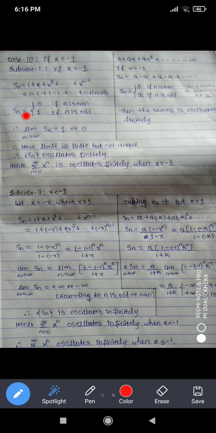So if n is odd, we get 1. Suppose I am taking one term, we get 1. Suppose I am taking three terms, plus 1 minus 1 plus 1, the plus 1 and minus 1 get cancelled, we get 1. Suppose we take n is equal to 5, again we get 1. If n is even, we get 0. If n is odd, we get 1.